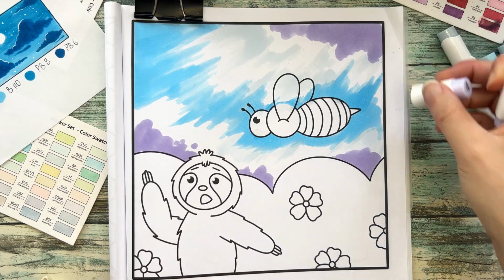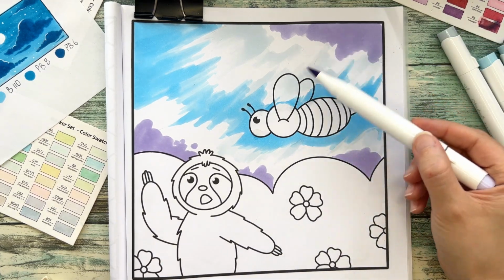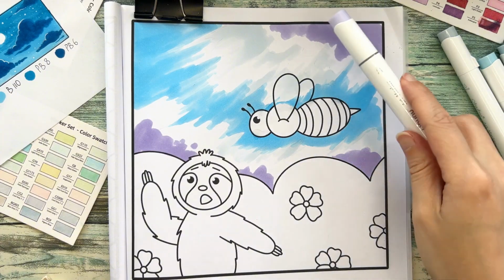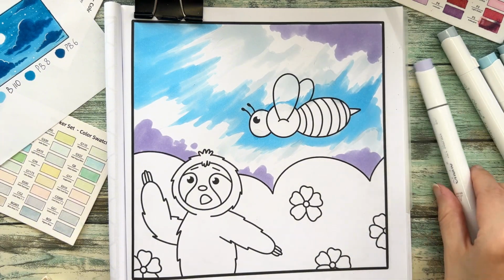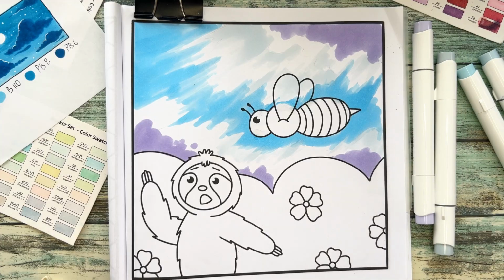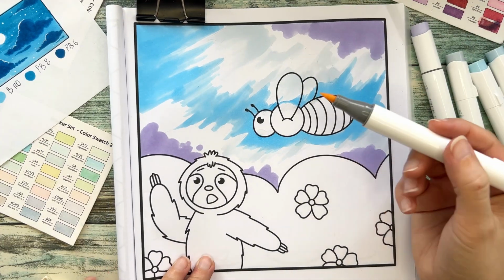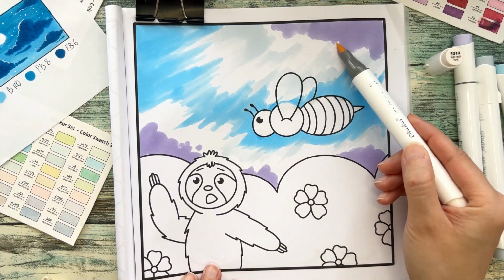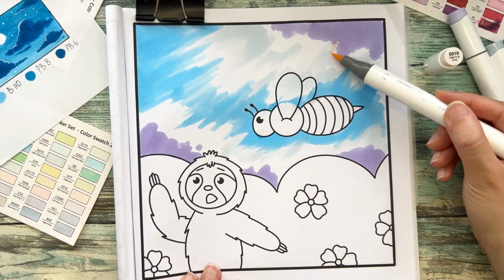I think we're done with purple. We can always add later if we feel like something is missing. What we can't do is to add lighter parts, but with the darker ones, there is always a room for darker colors. So now let's add the warm tone that we have blended, and it's kind of peeking from behind the purple cloud.